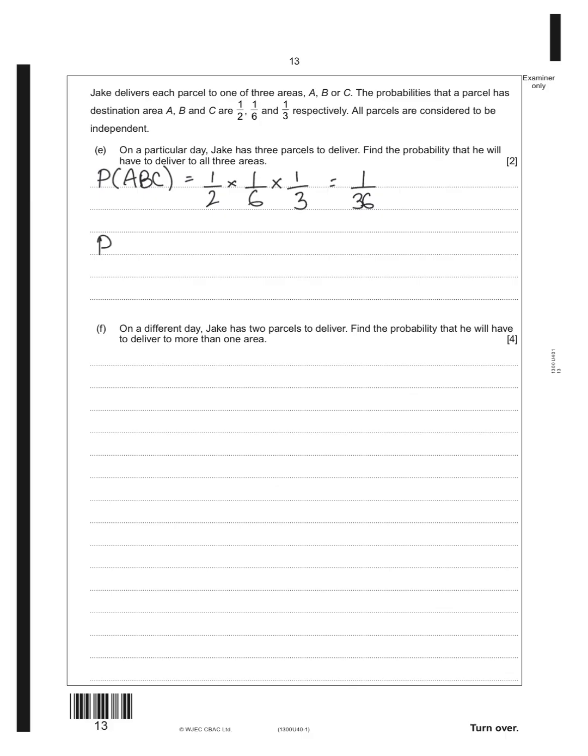So the probability of all 3 is the probability of each individual one, each in particular order, A, B, C, B, C, A, all of those, and there are 6 of them in total, so 1/6 is our answer here.